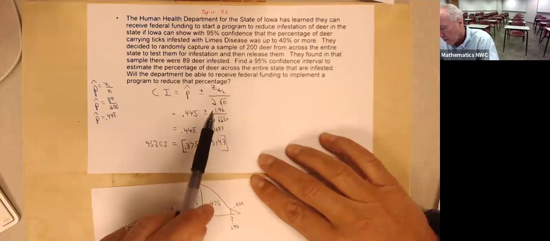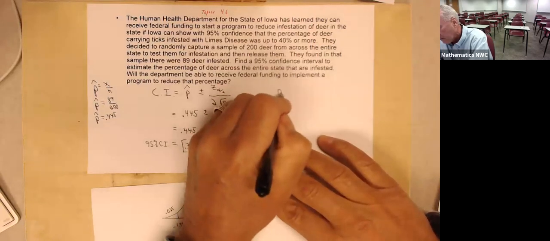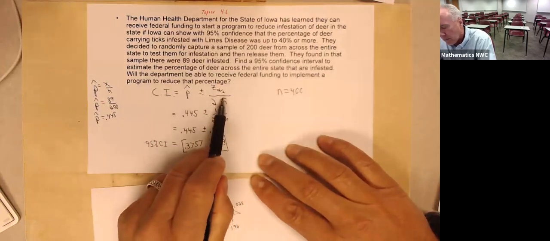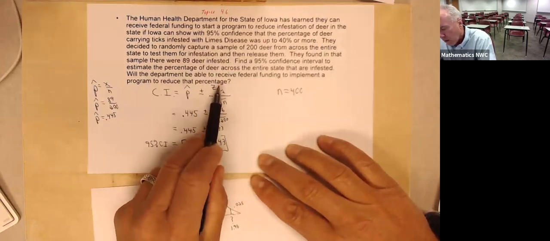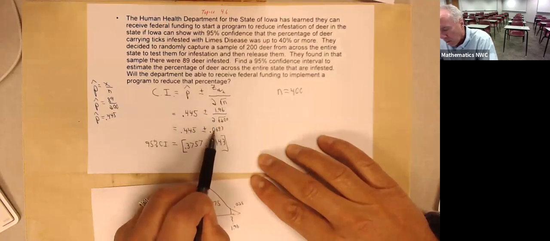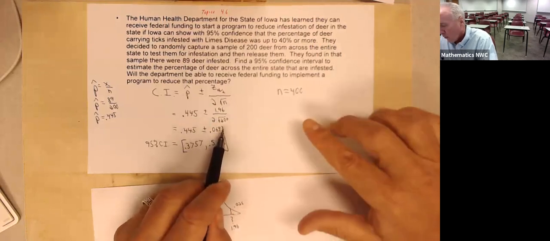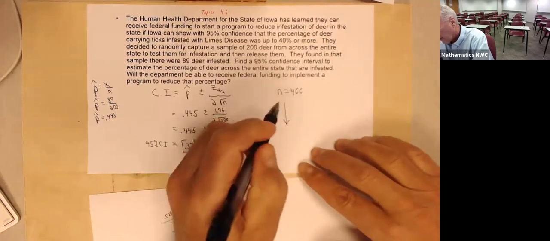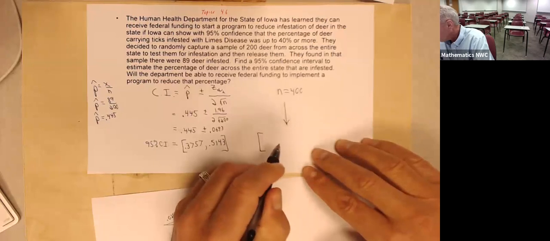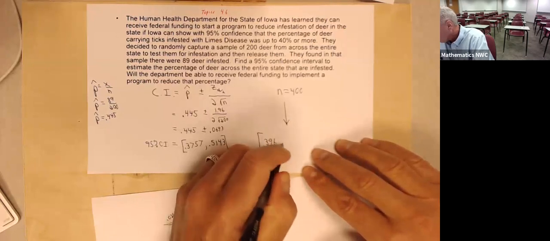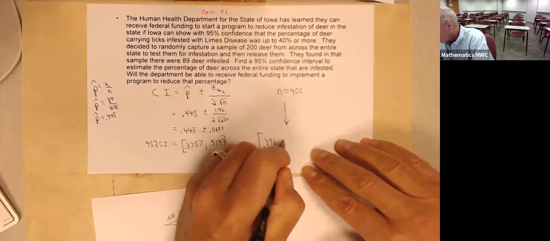If I bump it up to 400, that would make this denominator bigger, making the whole fraction smaller. So it would be a smaller number, maybe 0.03 or something like that. And in fact, when n is 400, this interval becomes 0.396 to 0.494.